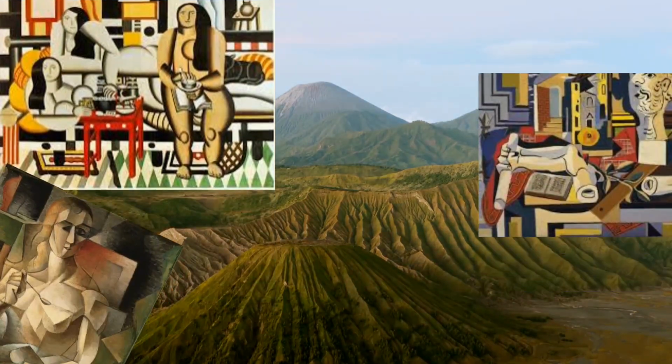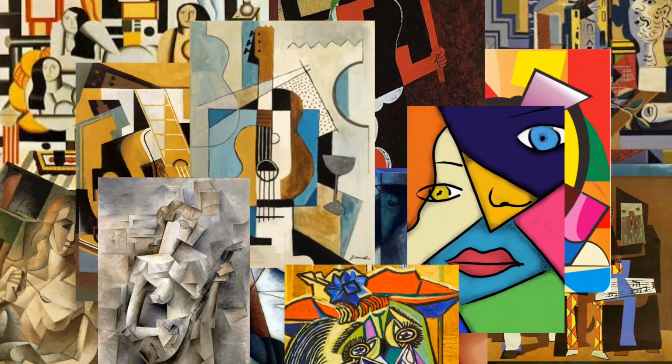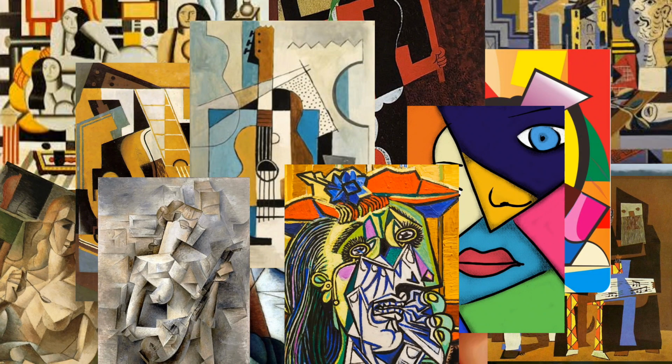Cubism challenges us to look beyond appearances and to explore the very act of seeing itself. And in that challenge lies its enduring power and mystery.